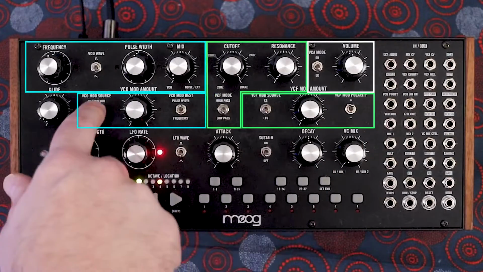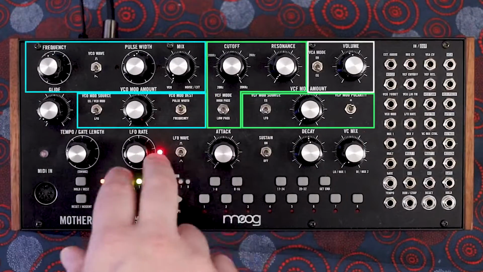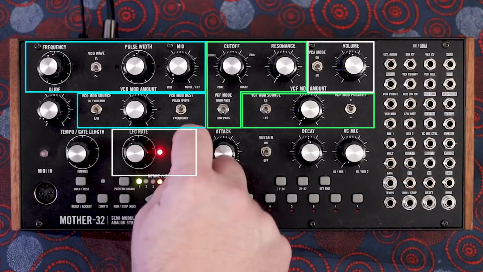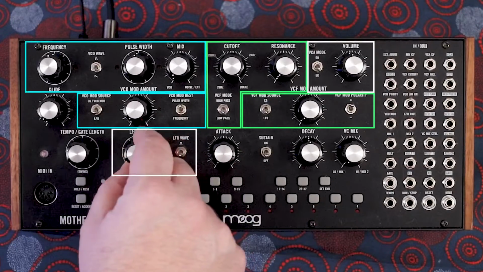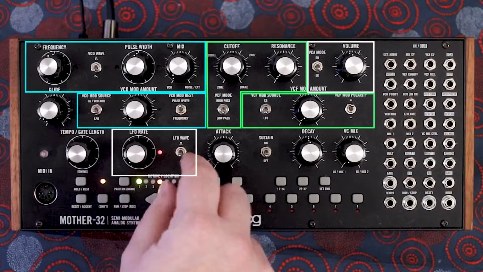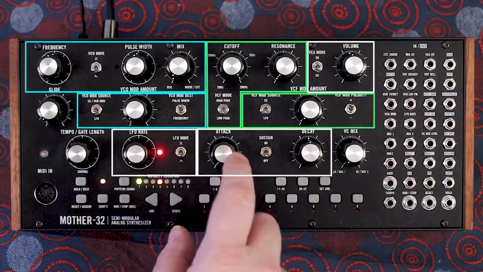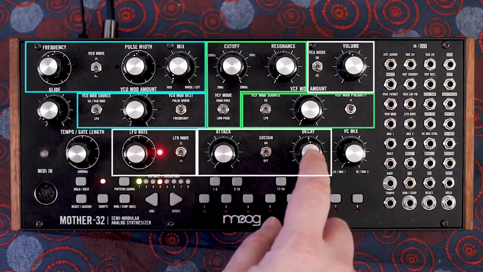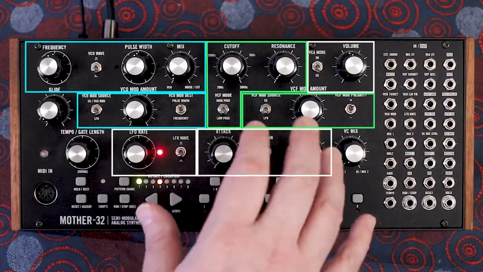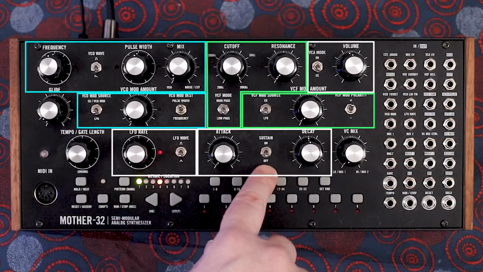So our modulation sources are on the bottom row. There's our LFO, which can have 2 different waves selectable by this switch, and the rate is controlled by this knob. And then we have our envelope over here. It has a rise or attack phase, a decay phase, and in the middle, we have the sustain. I'll talk in more detail about that too and when to turn this on and off.